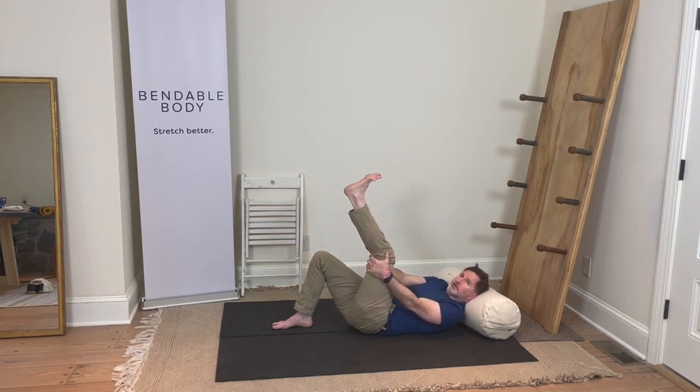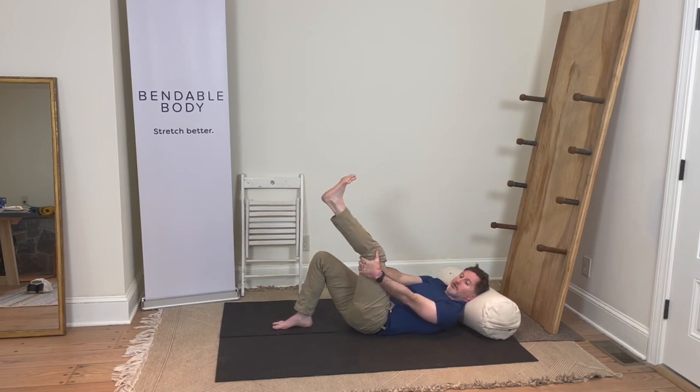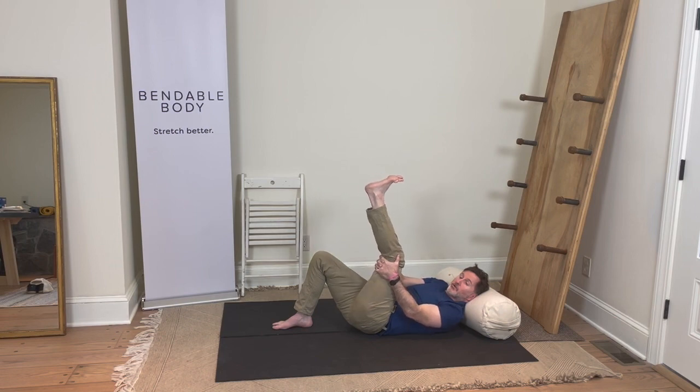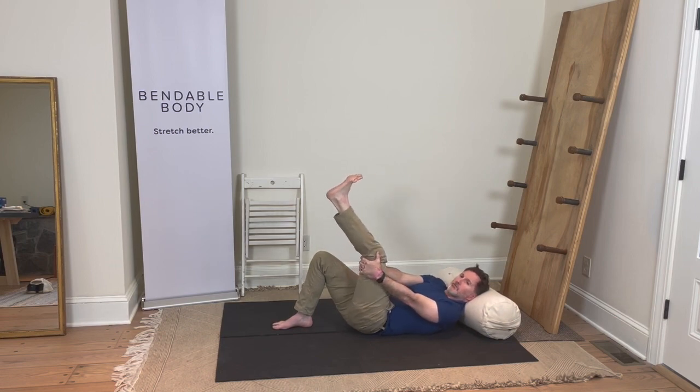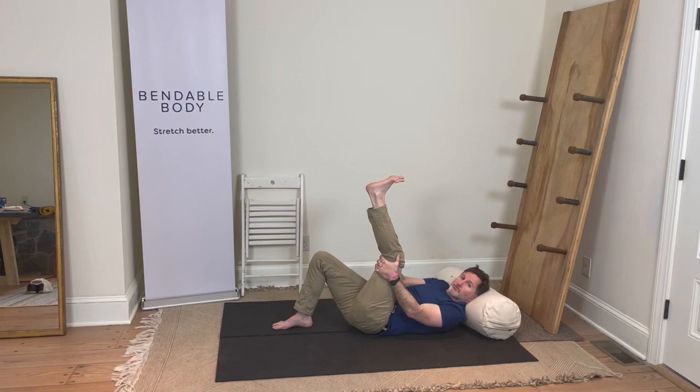So this is a good stretch to do. You'll want to do 3 sets on each leg. Keep a little arch in the low back. And the arch in the low back is to generate more resistance. It's really helpful, and to reduce substitution.